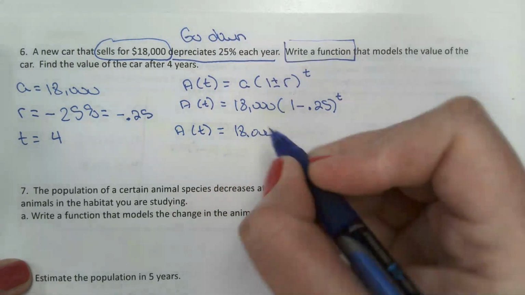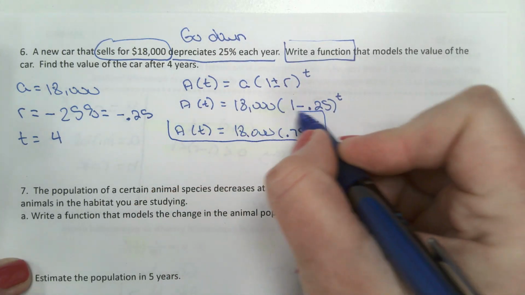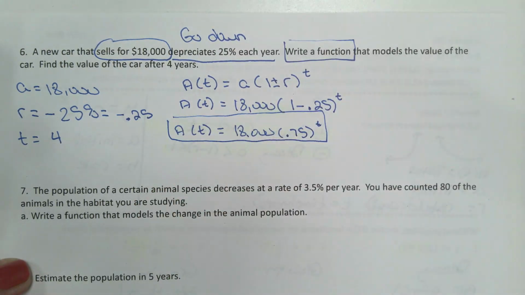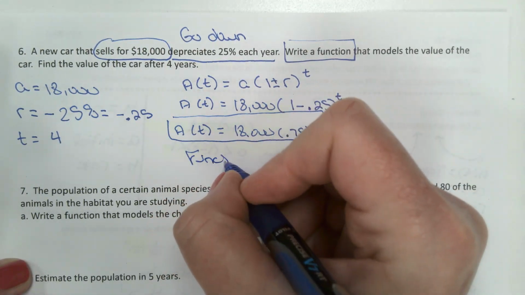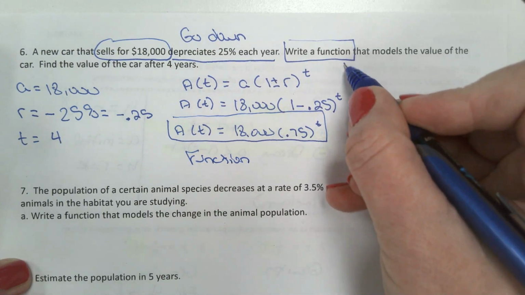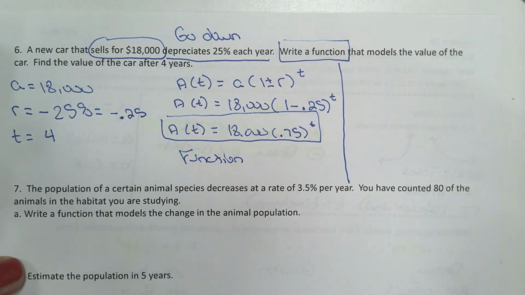1 minus a quarter is 0.75 to the t. All right, so this right here, this is what your function looks like. Now let's go ahead and plug 4 in for your t.